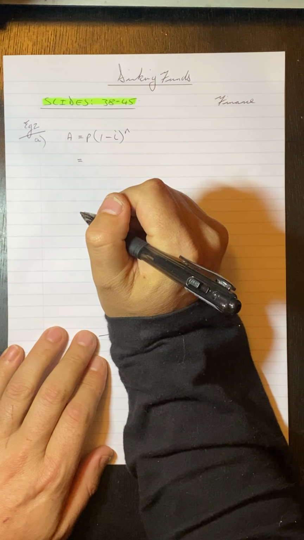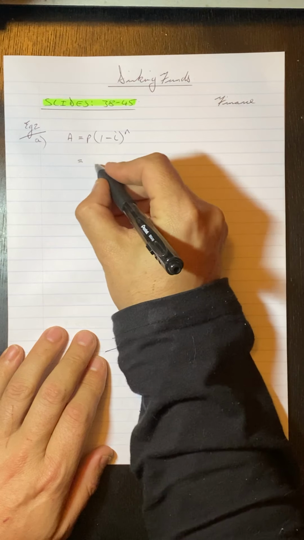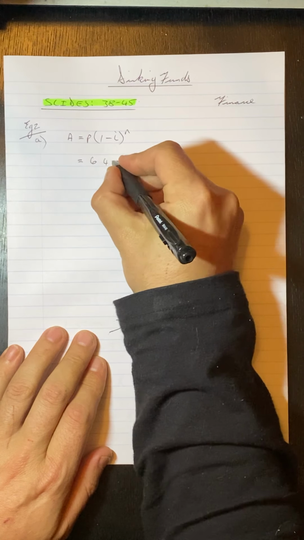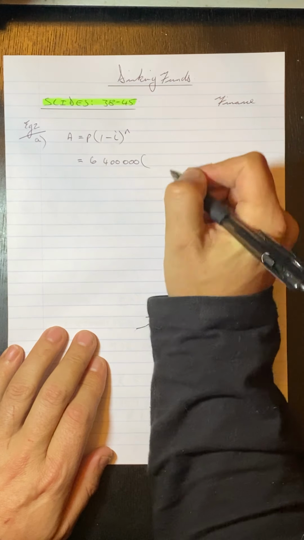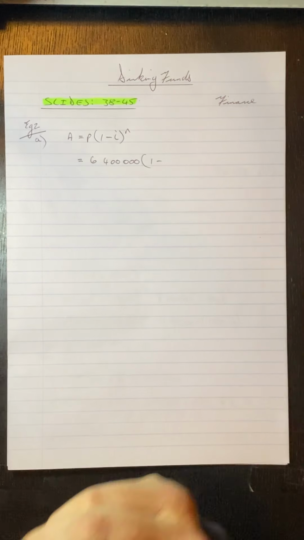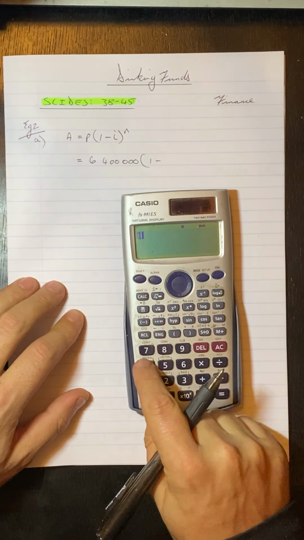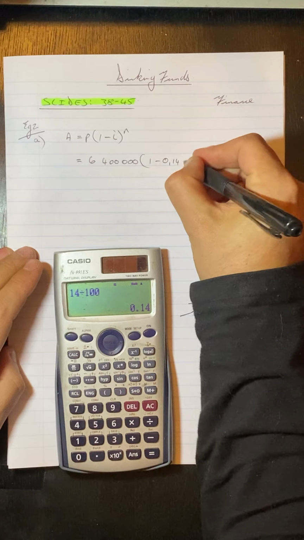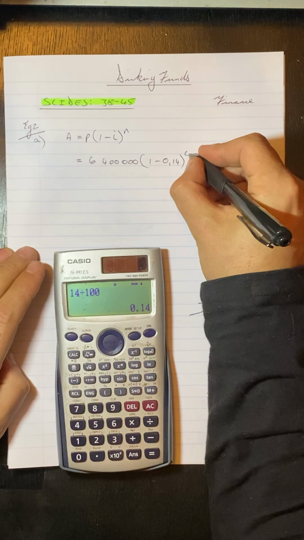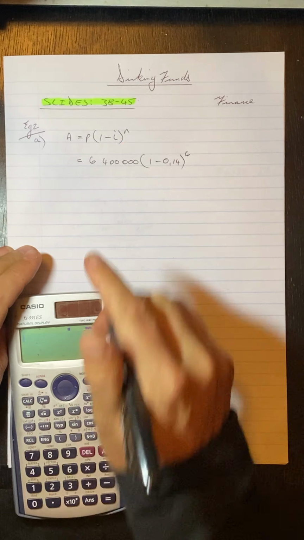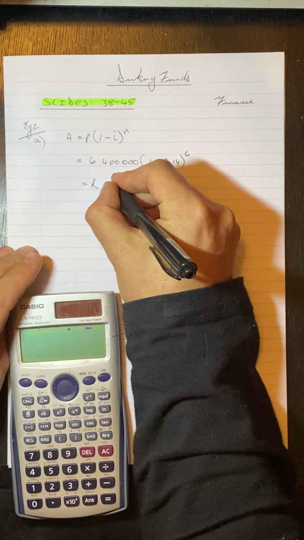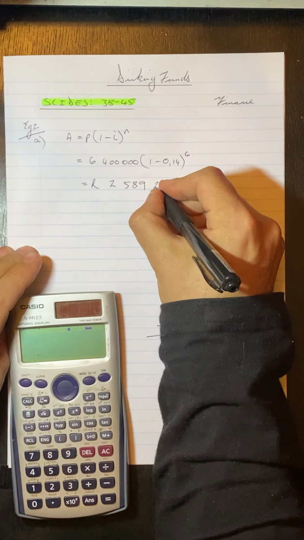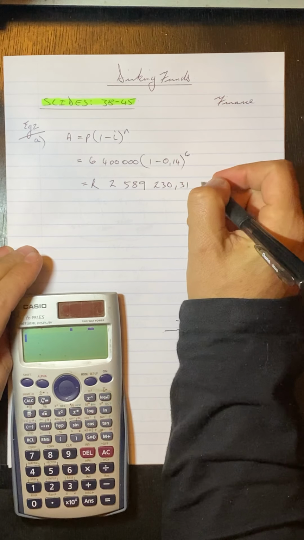Now, our principal amount is going to be 6.4 million. Now, guys, instead of saying 6.4, I would rather you write out the full amount. So that's going to be 6,400,000. Okay, 1 minus. They told us that the interest rate is 14%, so it's 14 divided by 100, just to convert it into a decimal. And our n is going to be 6. Okay. If you punch that on the calculator, you will get a value of 2,589,230 rand and 31 cents.